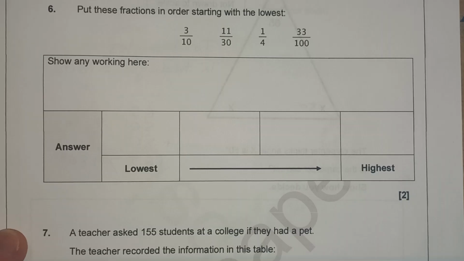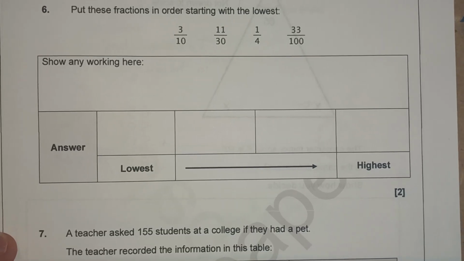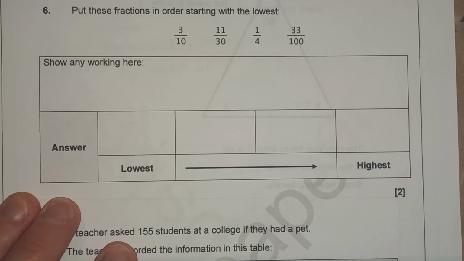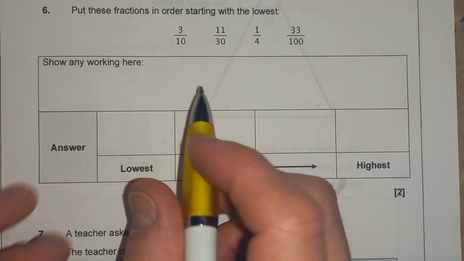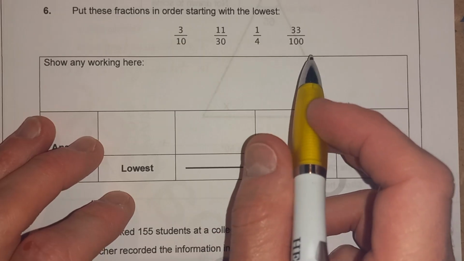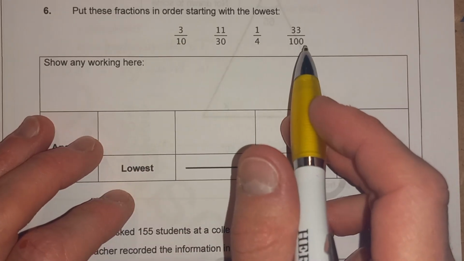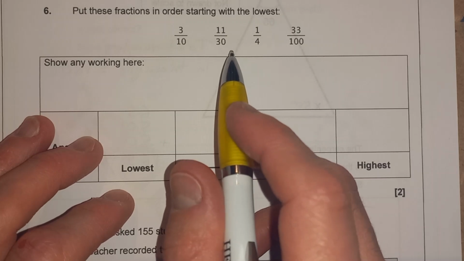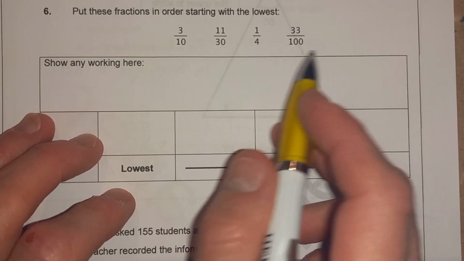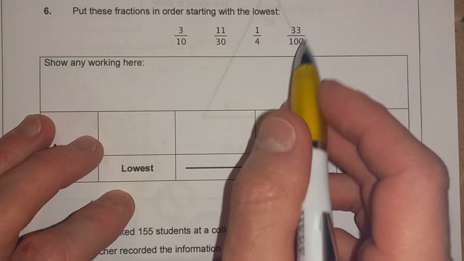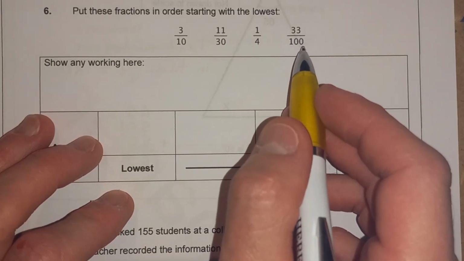Question 6. Put these fractions in order, starting with the lowest. Okay, so if we look at these, one way is to get the denominators the same for all of them, but we might have to go a little while before we can find the lowest common multiple. Instead, I'm going to sort of do different things for each fraction. This one's already over 100, 33 out of 100, or 33%.